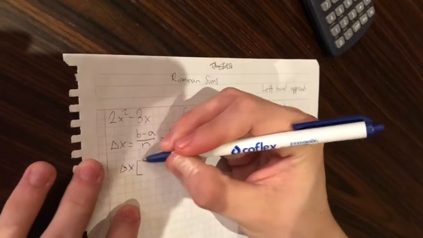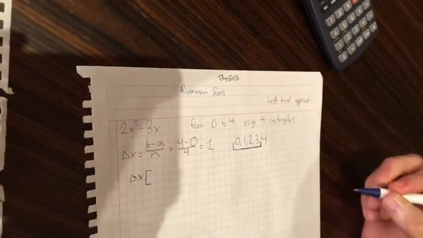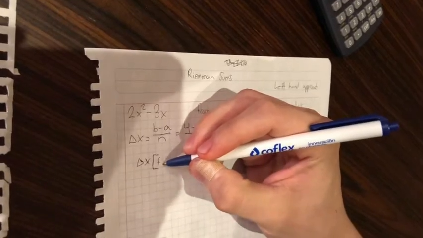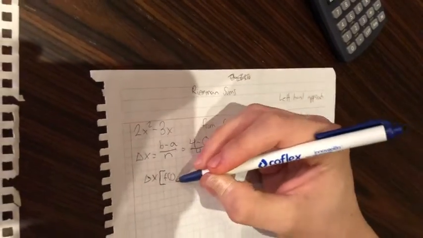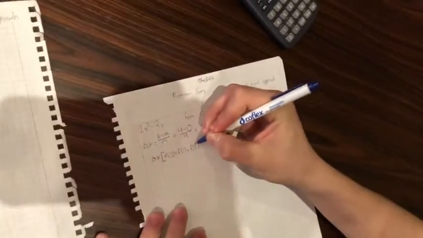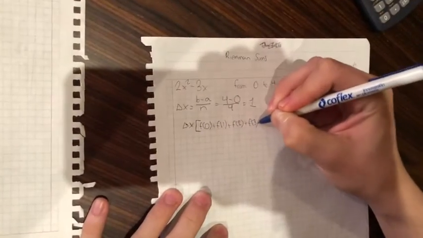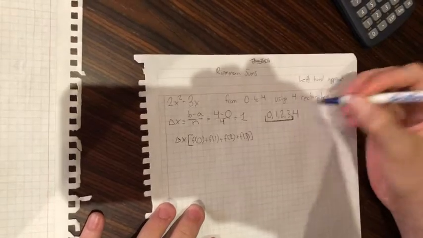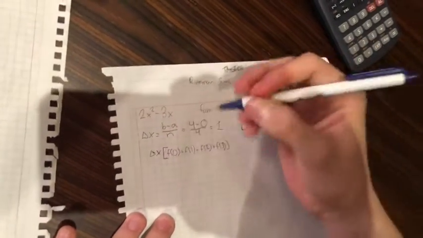So now the formula that we're going to use is going to be the delta x. We're going to leave it outside, and now we're going to open the big brackets. Now it's going to be the function of 0, which is our first number, plus function of 1, plus function of 2, plus function of 3, and then ending on 3 since we're not using the 4. So now let's plug in the values.